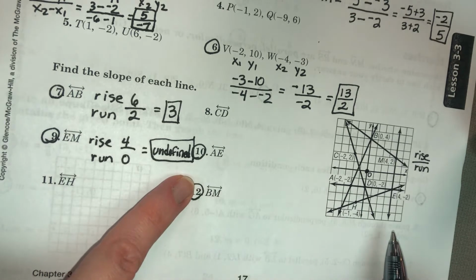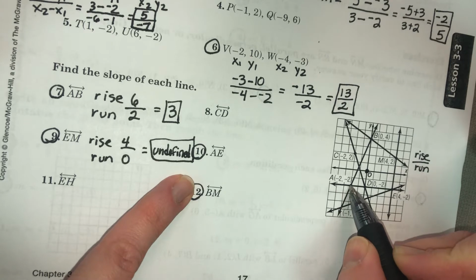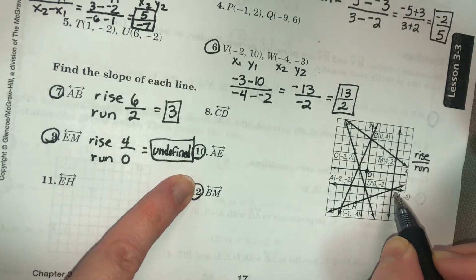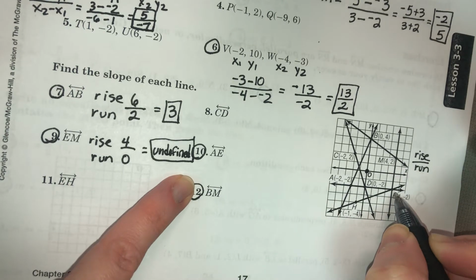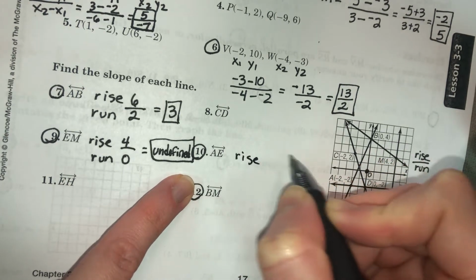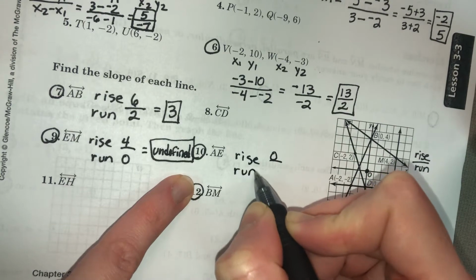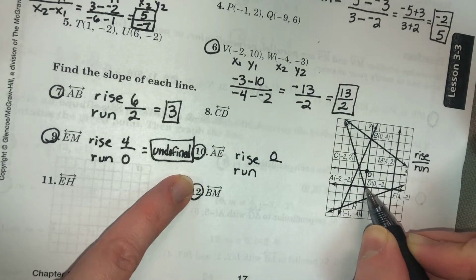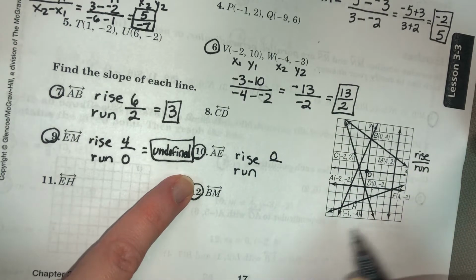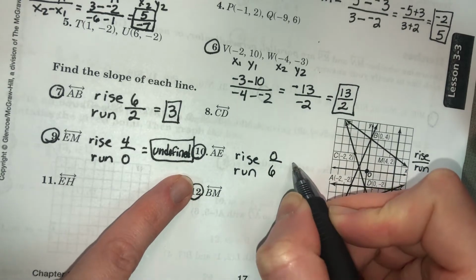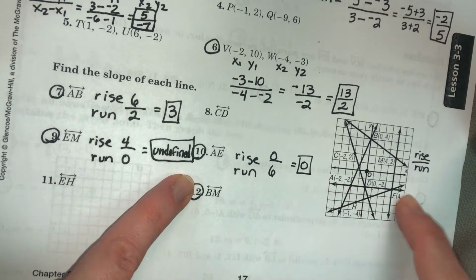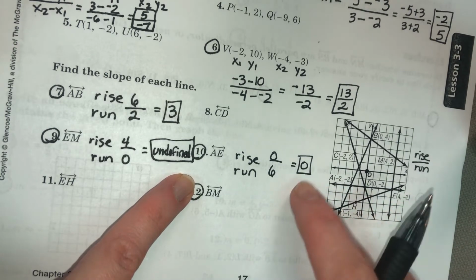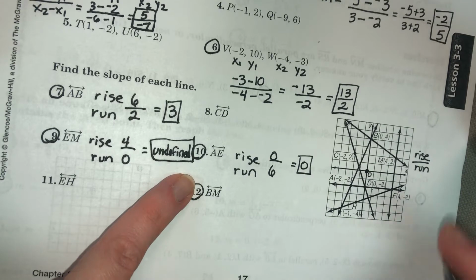Okay, for number 10, AE. We're looking from A over here on the left to E over here on the right. This is a horizontal line. So from A to E, my rise is 0. And my run from A to E is jump 1, 2, 3, 4, 5, 6 times. 0 divided by 6 is equal to 0, okay? Horizontal lines have a slope of 0, because if you multiply 0 times 6, you get 0.